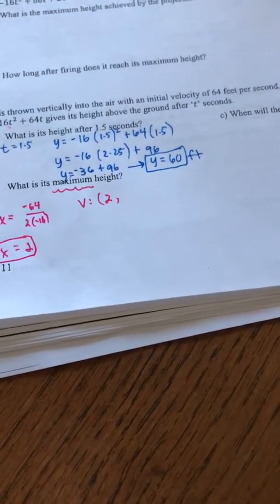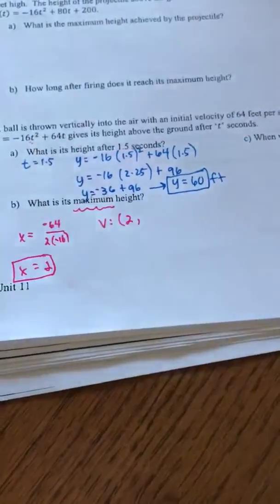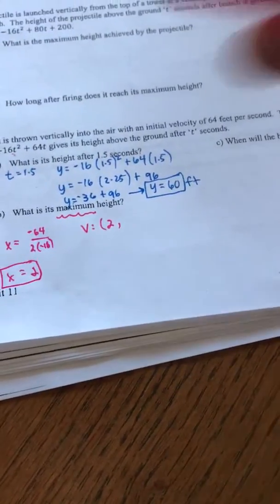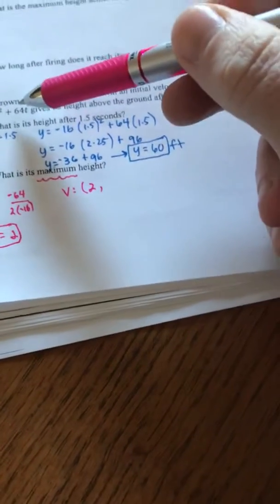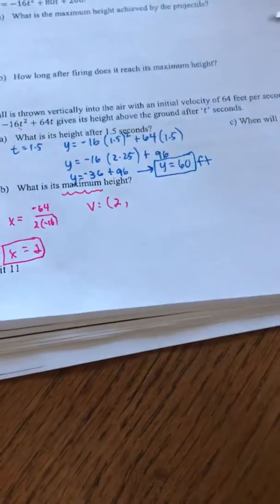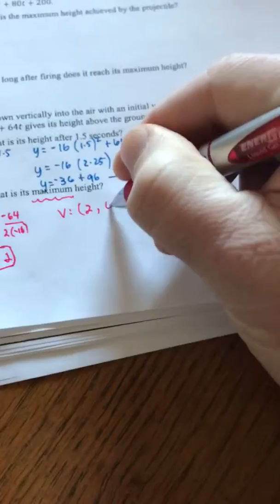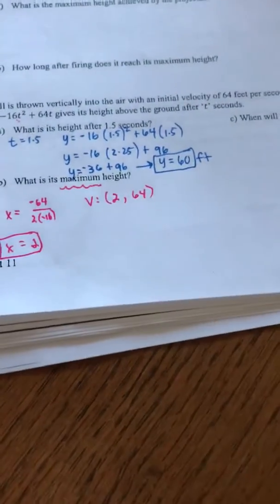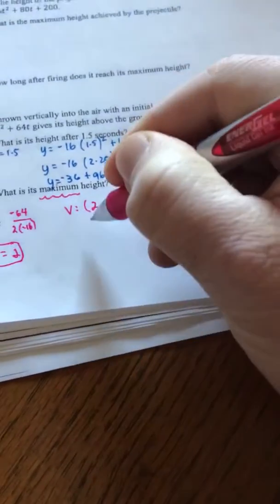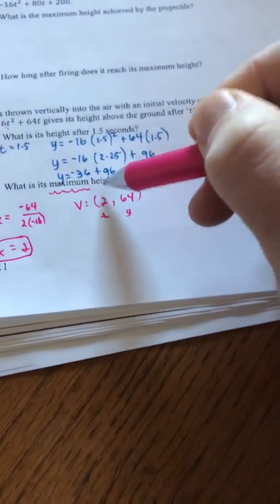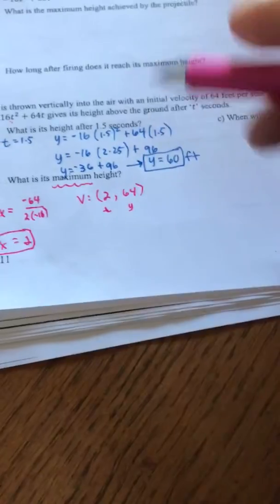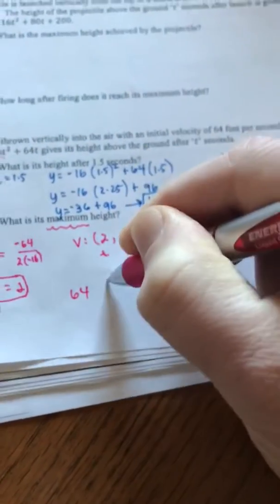Then to find the y value, I put 2 into t. So 2 squared is 4, negative 16 times 4 is negative 64. 64 times 2 is 128. So when I combine those, I get 64. So this is our t value, this is our y. So they're asking for the maximum height, so that's the y value of the vertex. So the maximum height would be 64 feet.